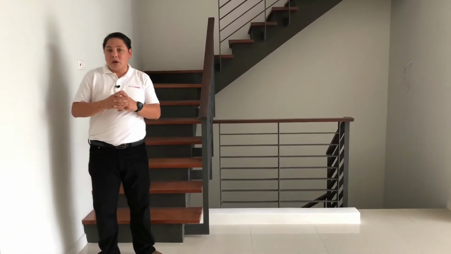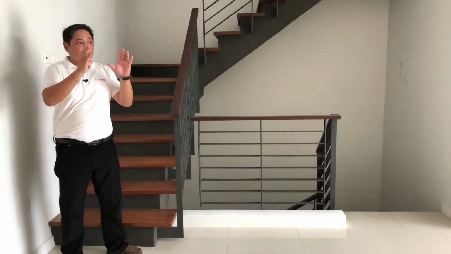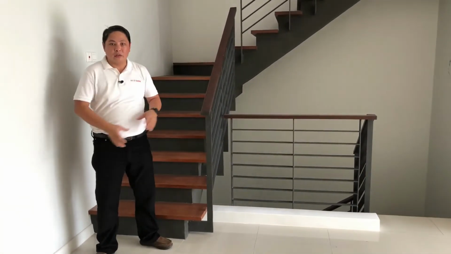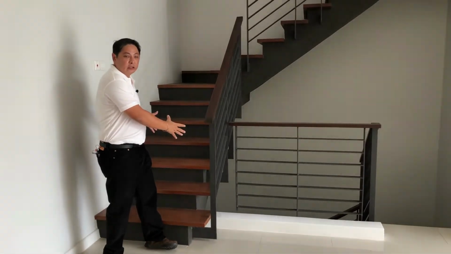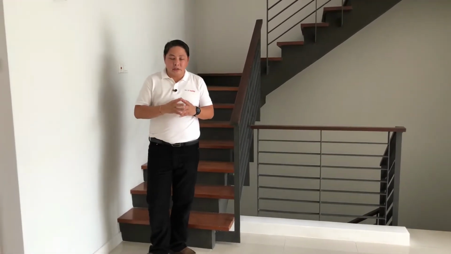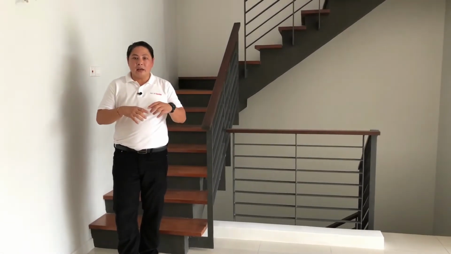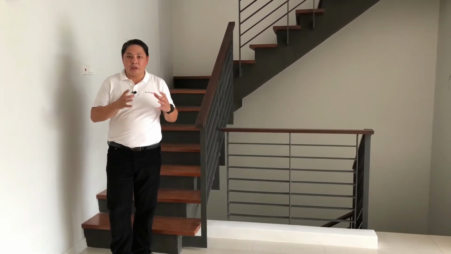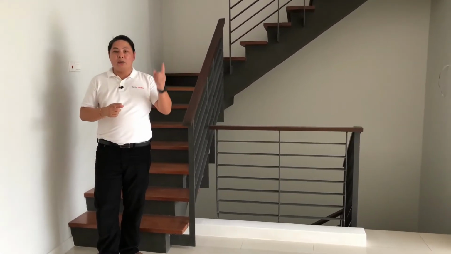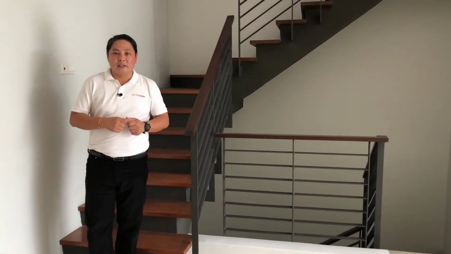So okay, now we have talked about the doors, the stove, and the staircase. Now the other very important layout is actually the bed. Okay, how we're going to lay out the bed. So let's go upstairs and we will check out the second part of it.